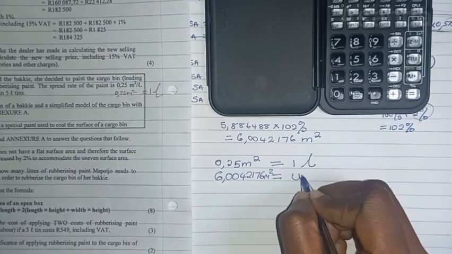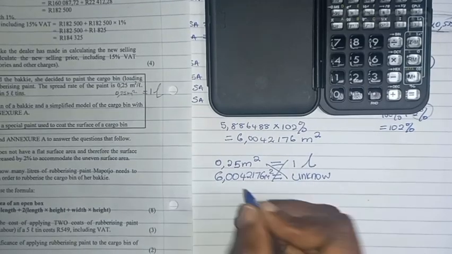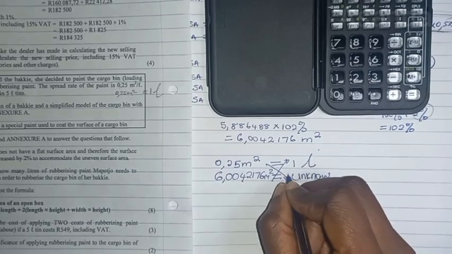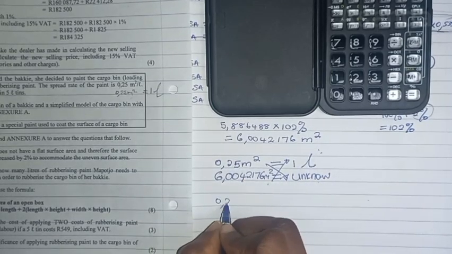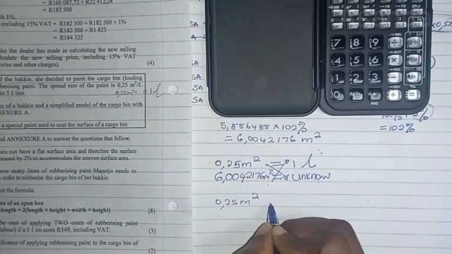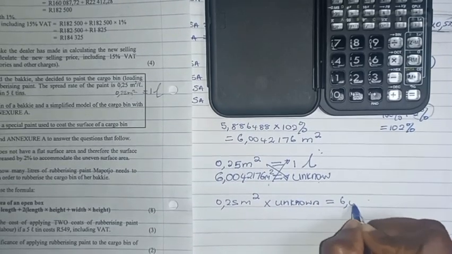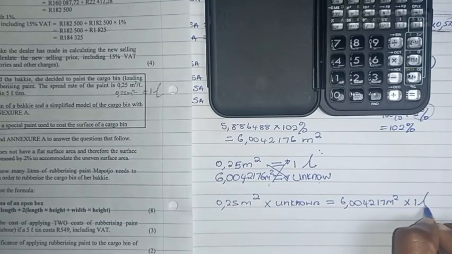Right? But I do not know how many liters, and then I cross multiply. So this times that, right? That's how this works. That one times that one, and that one times that one. We'll say 0.25 meters squared times the unknown is equal to 60.042117 meters squared times 1 liter.